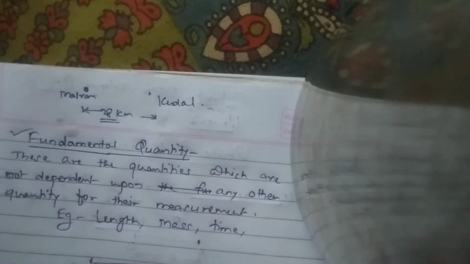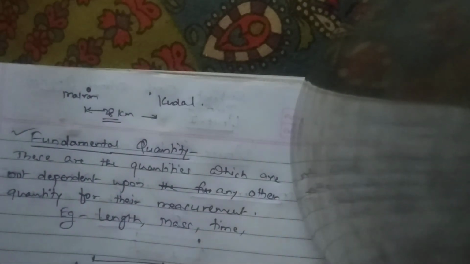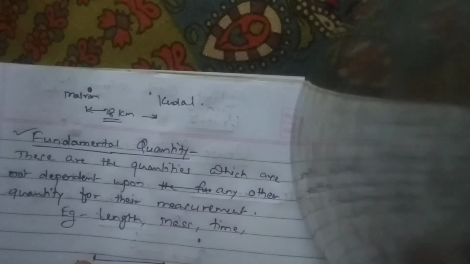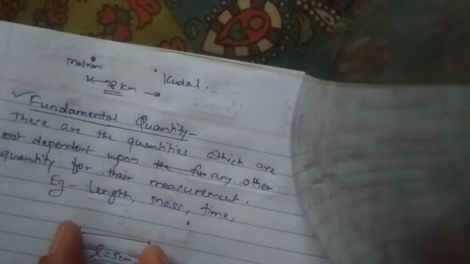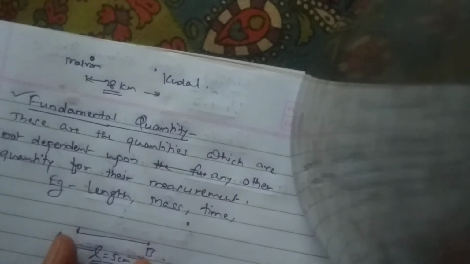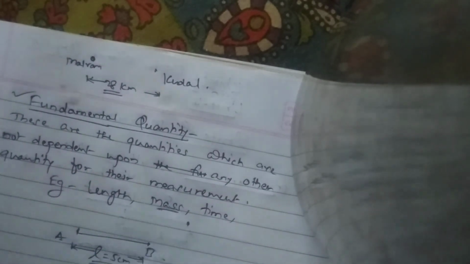Someone may draw a length of say 10 centimeters, someone may draw a length of 15 centimeters, whatever be the value of it. See, the length is not dependent upon anything else. You take a scale, you measure the distance from starting point to end point, the matter is over. So you do not require any other quantity to measure this, and that is why you call it a fundamental quantity. So length is a fundamental quantity, mass is a fundamental quantity.